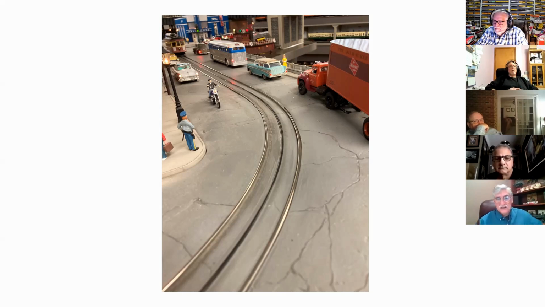The other nice thing about it, these cracks were just made with a pencil. So it gives you the ability, once it's painted, to add some chalks and put cracks in it and make it like an old roadway. Next.